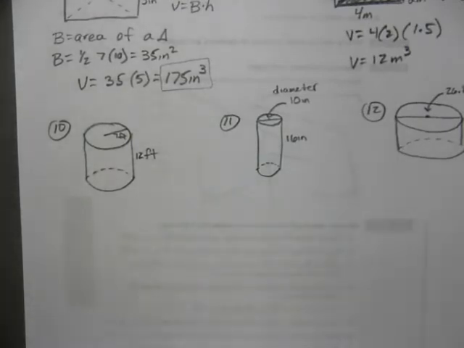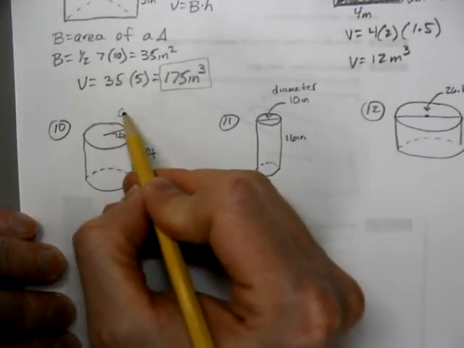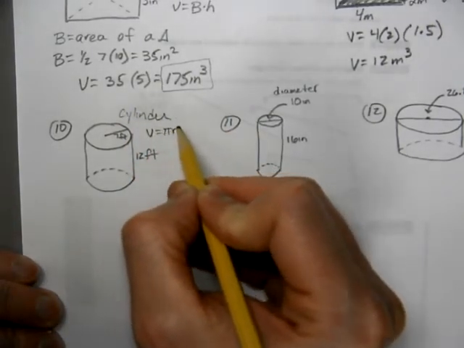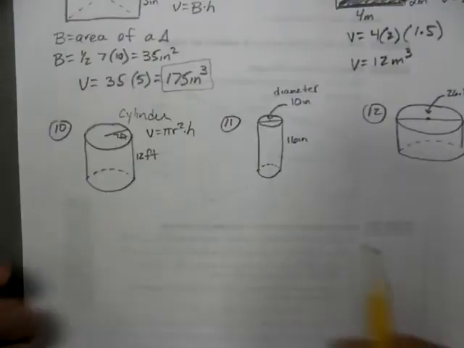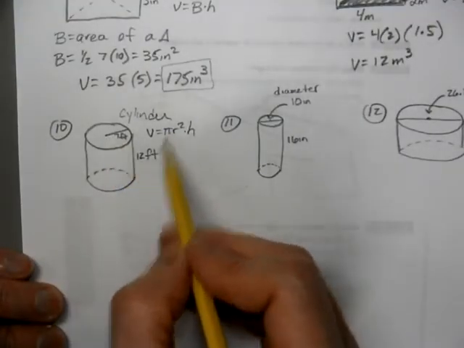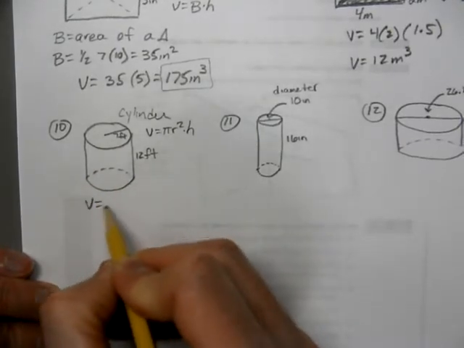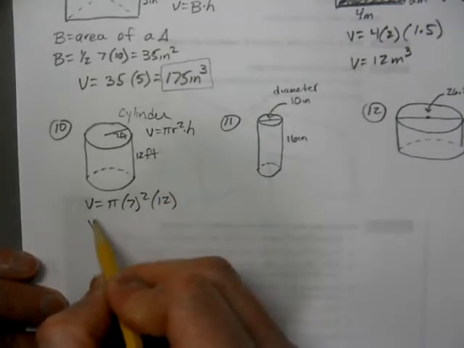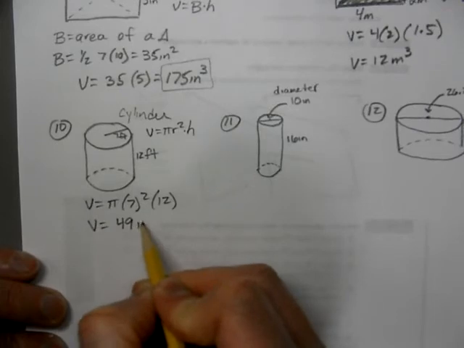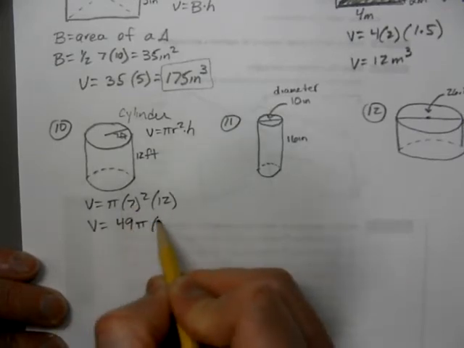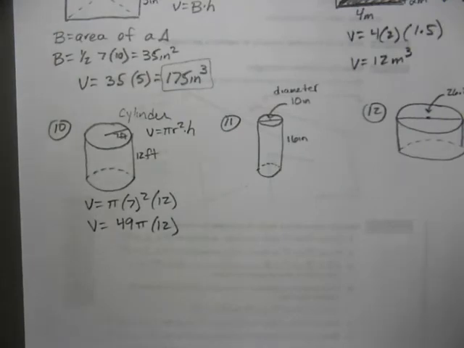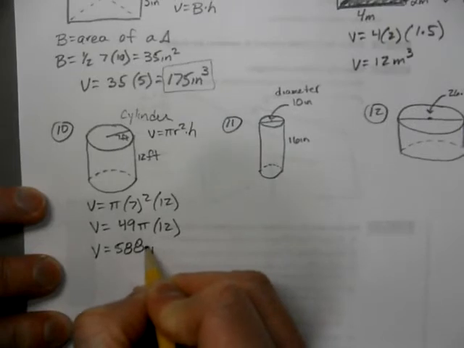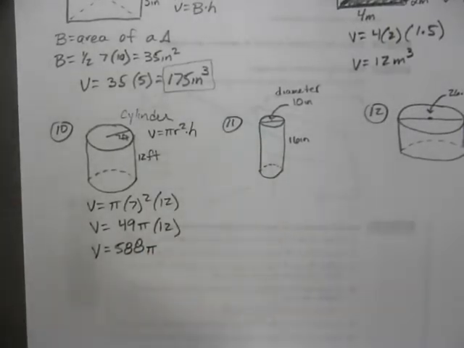So for number 10, we're looking at a cylinder. The volume of a cylinder is pi r squared times the height. Well, that's easy because the 7 is our radius. So volume equals pi times 7 squared times 12. That gives us 49 pi times 12. That's 588 pi. That's our exact answer.